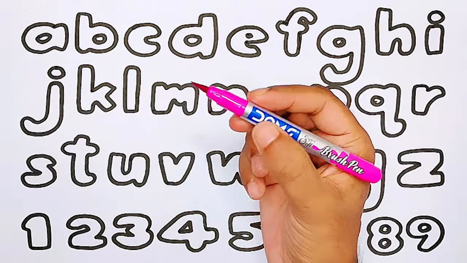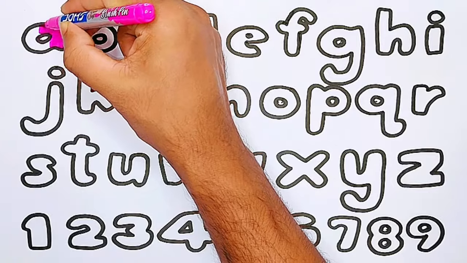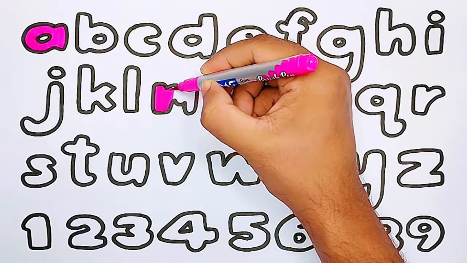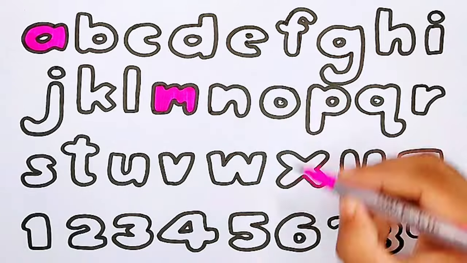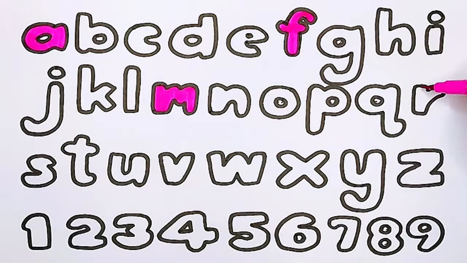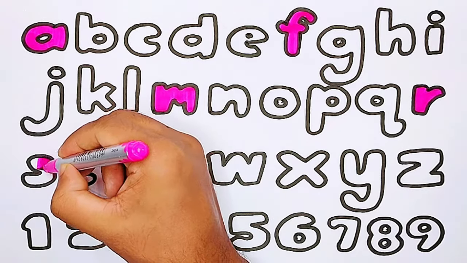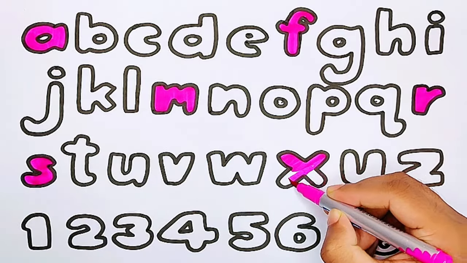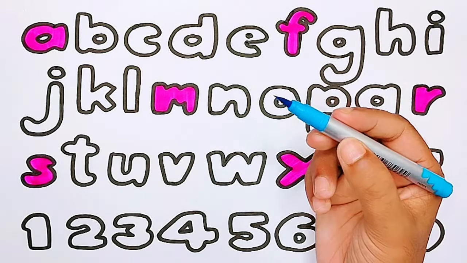9. Let's paint. Pink color. A for alligator. M for mango. F for fan. R for rainbow. S for star. X for X-ray. Sky blue color.